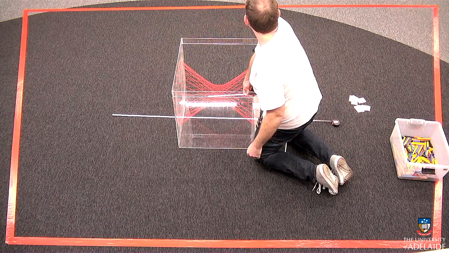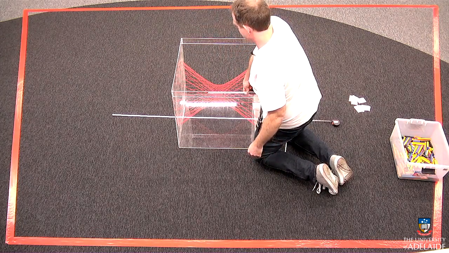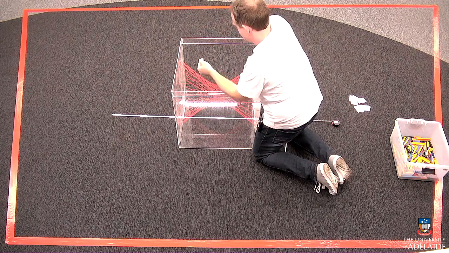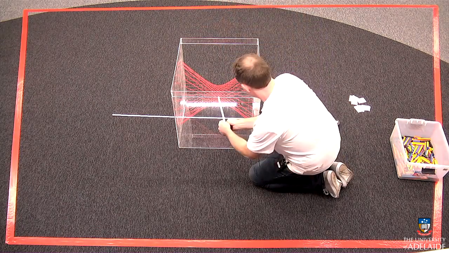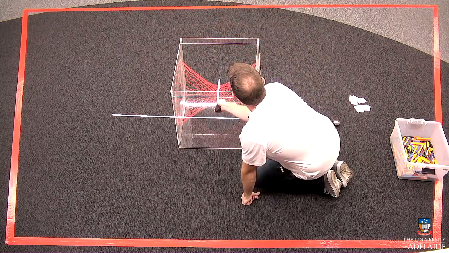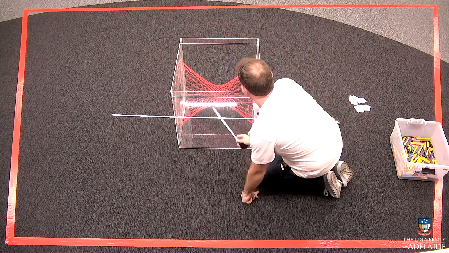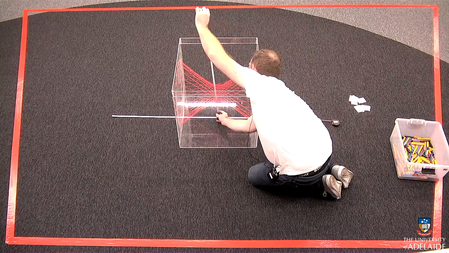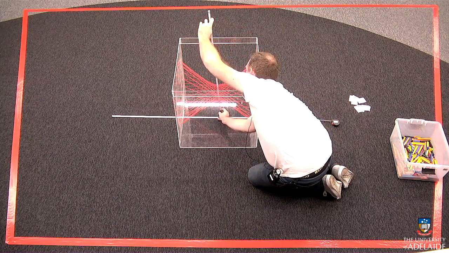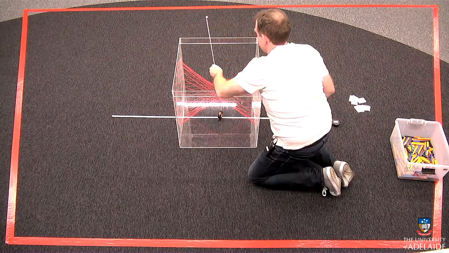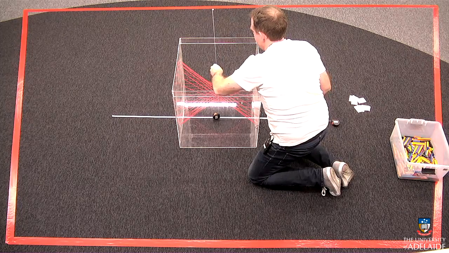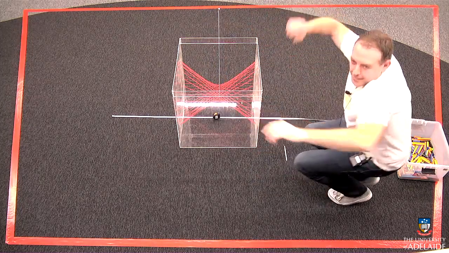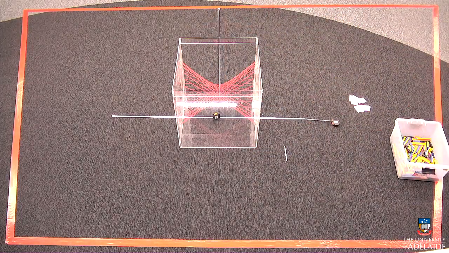That would be much easier to deal with. And my y-axis is going to go through there, and my z-axis is going to go up here. Okay, so that's what I'm going to do.